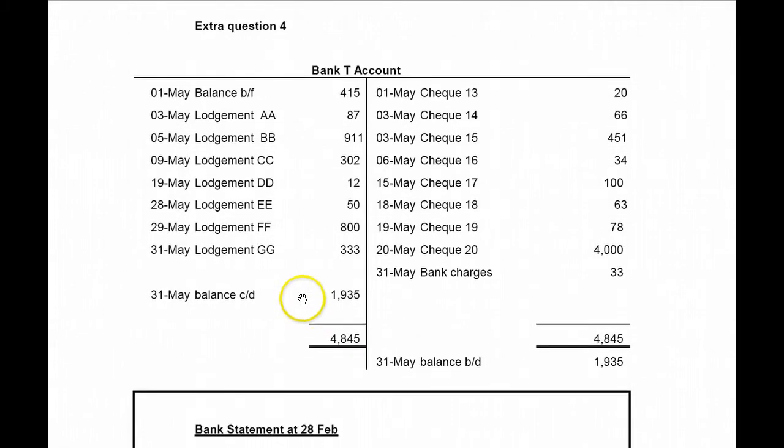Hi, here's a typical bank reconciliation question where you're given the T account, which is a typical ledger account where the money in is on the left hand side or the debit side, all the lodgements here, and the money out is on the credit side or the right hand side, all the checks that were written and the bank charges. And when we look at this bank T account, we see the opening balance is 415, and at the end of the month the balance brought down is on the credit side, which is a bank overdraft situation of 1935.